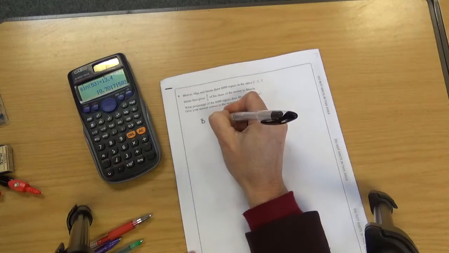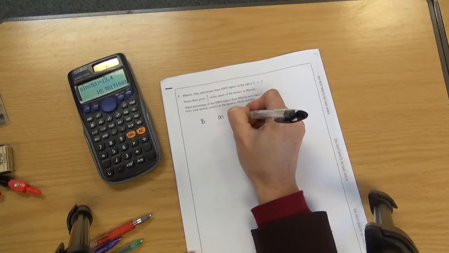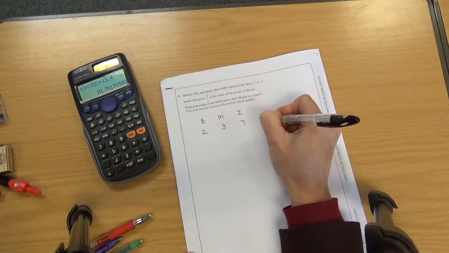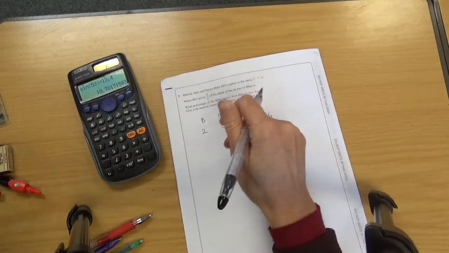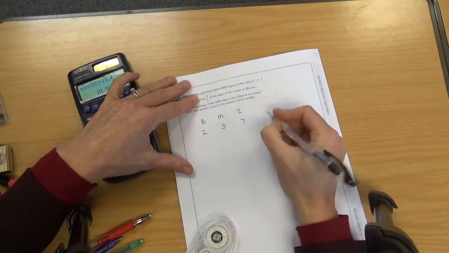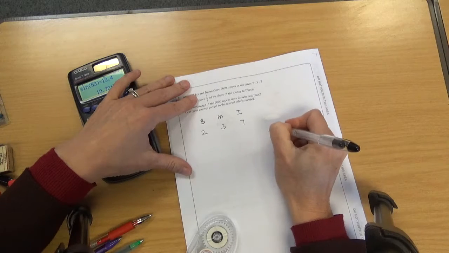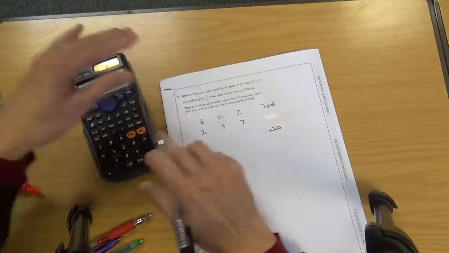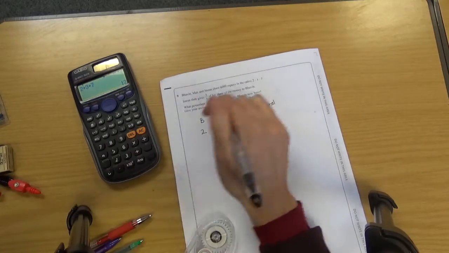So Arvin, Max and Imran in ratio 2:3:7 have a total of 6,000. So the total, 2 plus 3 plus 7 is 12.